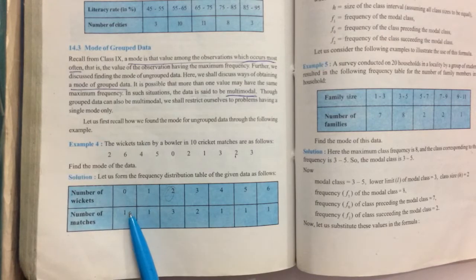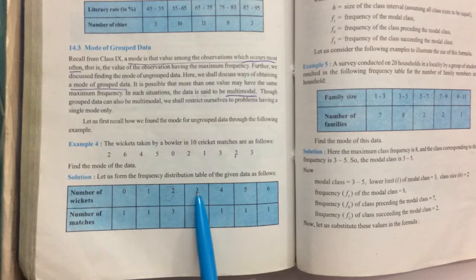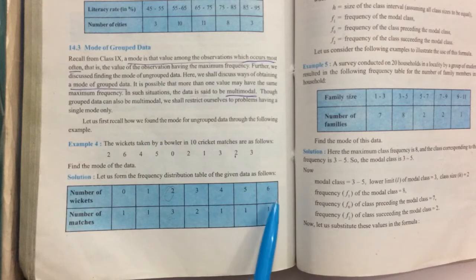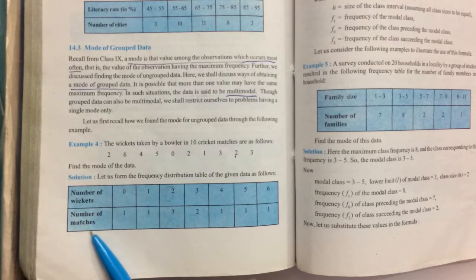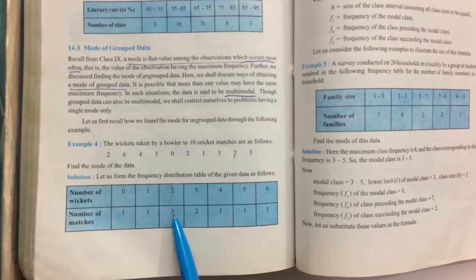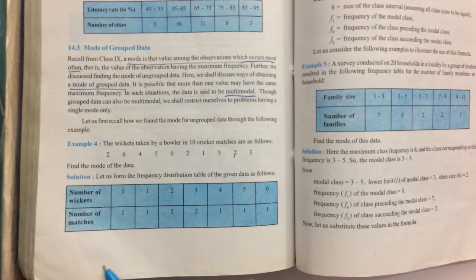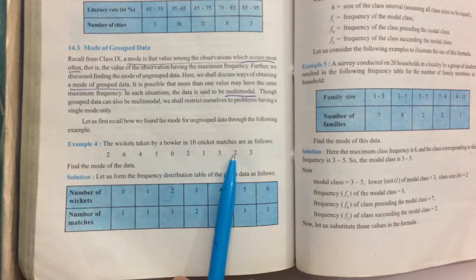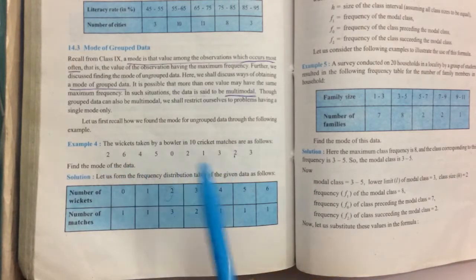So 0 is appearing only once, 1 is also appearing once, 2 appears thrice, 3 appears twice, 4 appears once, 5 appears once, 6 appears once. So find out which of the observations has the maximum frequency. So maximum frequency is 3 and it is for the observation 2. So 2 is the mode of the data. You could have just observed this or given the answer by inspection. Just by looking at the list, you could see which value appears maximum number of times. That will be the mode.